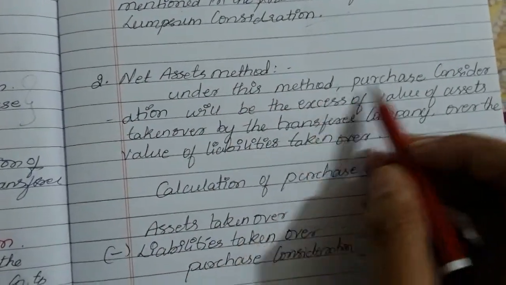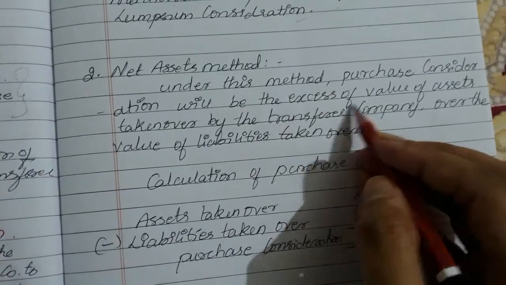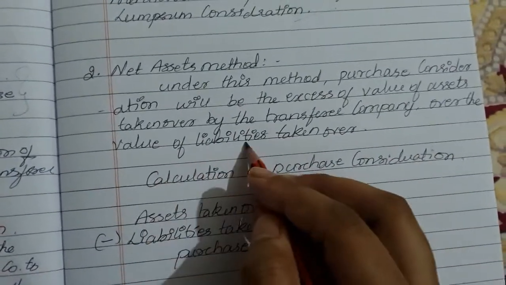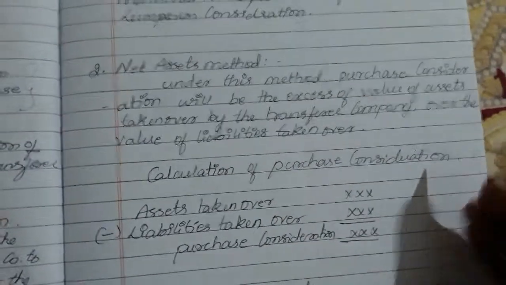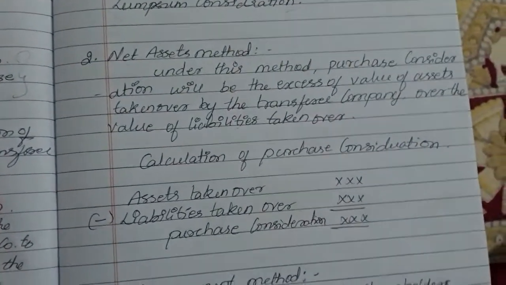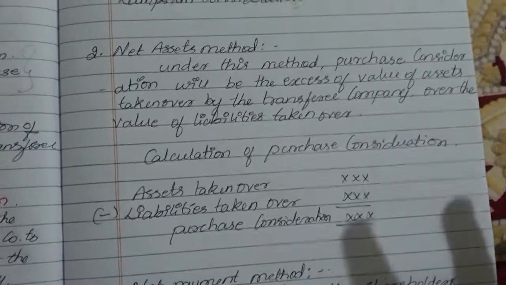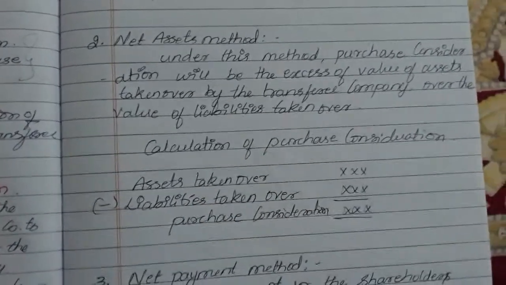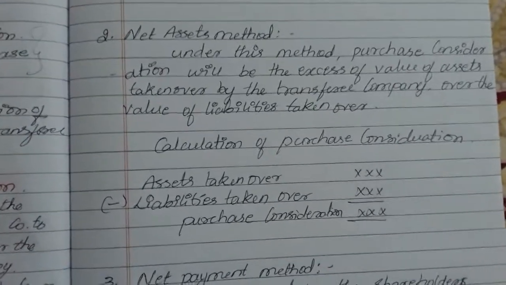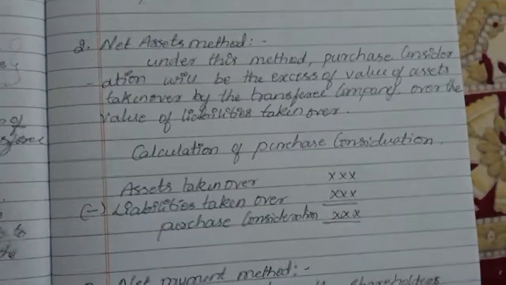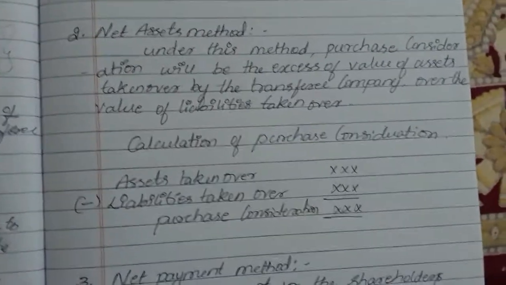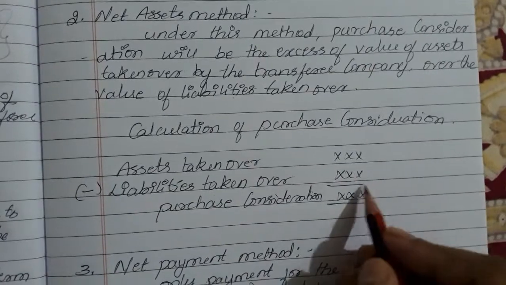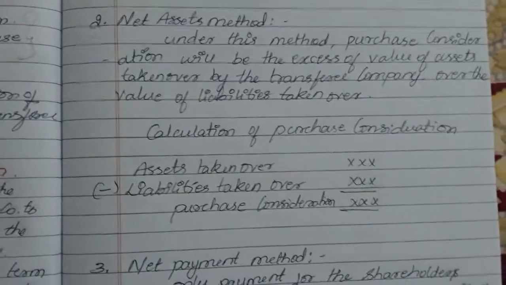So under this method, purchase consideration will be the excess of the value of assets taken over by the transferee company over the value of liabilities taken over. In simple terms, how do we calculate purchase consideration under the net asset method? The question will give you the assets taken over by the transferee company, and also the liabilities taken over by the transferee company. So when you take assets taken over minus liabilities taken over, you arrive at the purchase consideration.